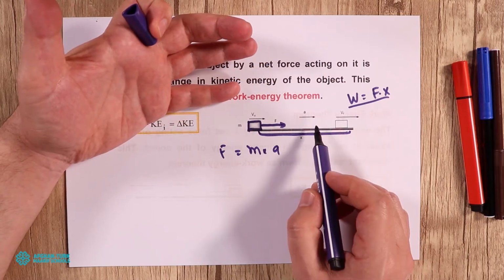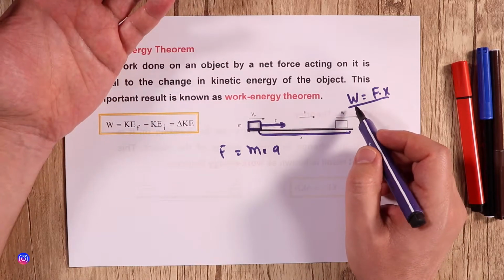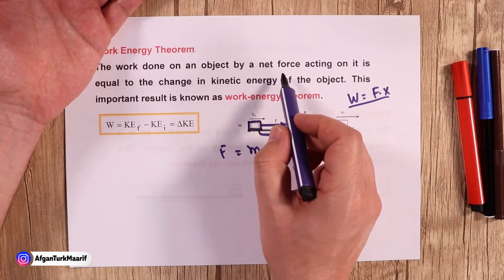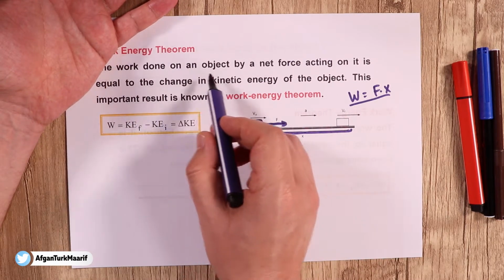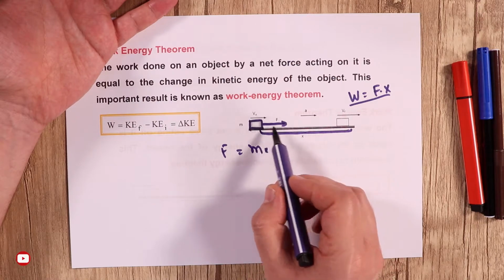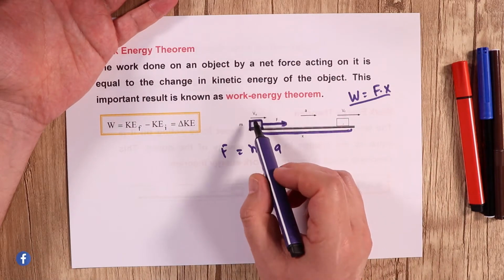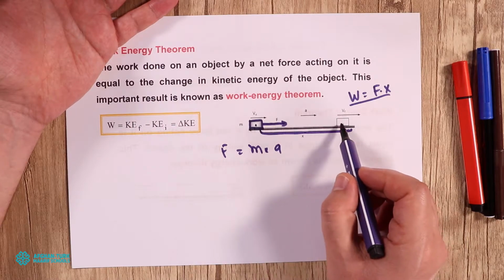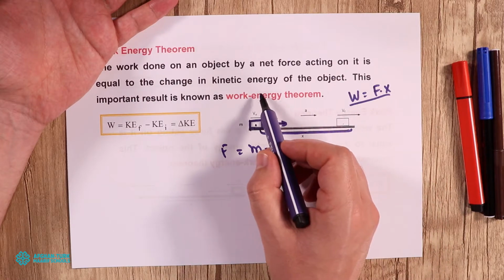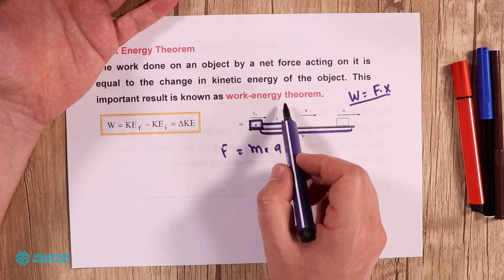That's why work and energy are related. The work done on the object by a net force, which moves the object from this point to this point, is equal to the change in kinetic energy, that is, the change from the initial speed to the final speed. This important result is known as the work energy theorem.